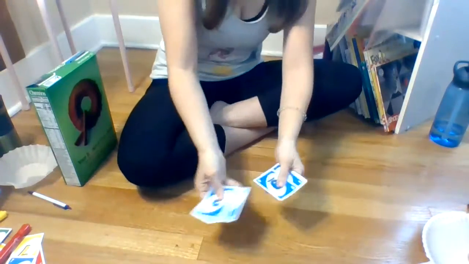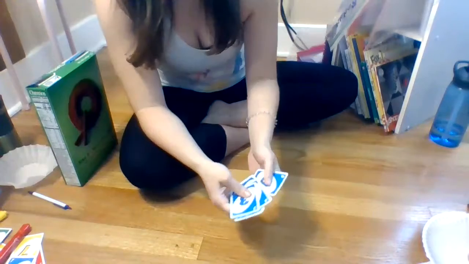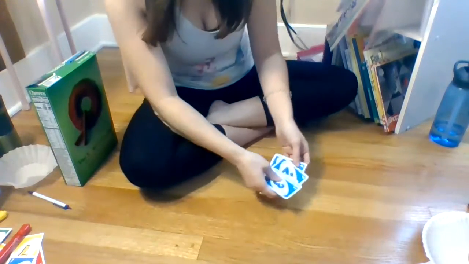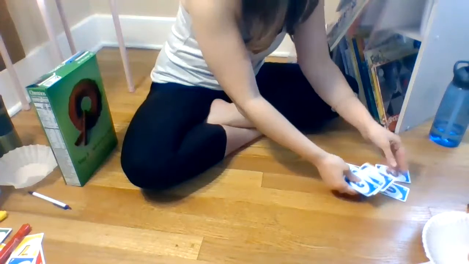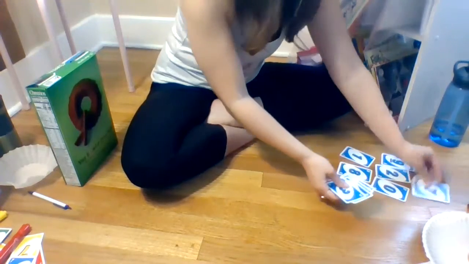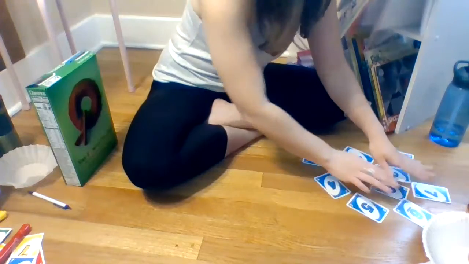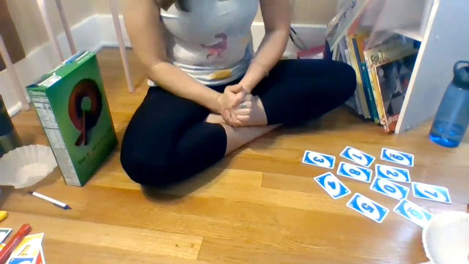Okay, so look at all of these cards. Oh my goodness. They're just a hot mess. So what we have to do, our first job, is we have got to put these cards in order. So I'm gonna lay them all out here, and then let's talk about counting.